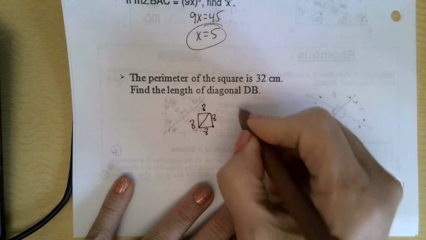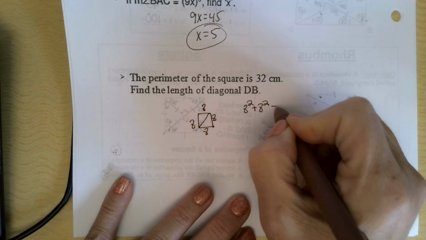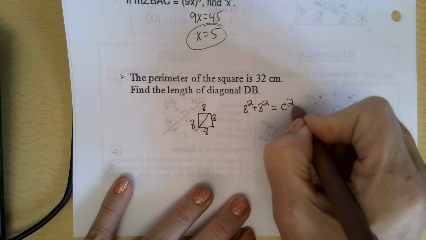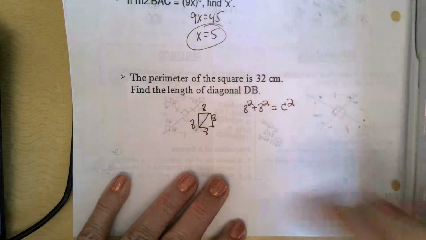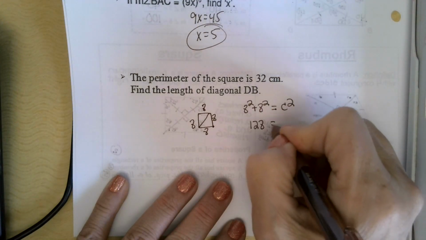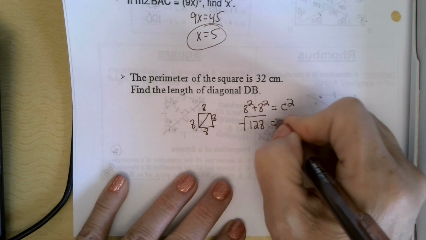So this is going to be Pythagorean theorem. 8 squared plus 8 squared equals c squared, which is 128. This one's very doable. Let's give an exact answer. So square root of 128.